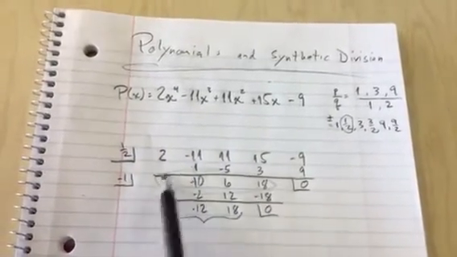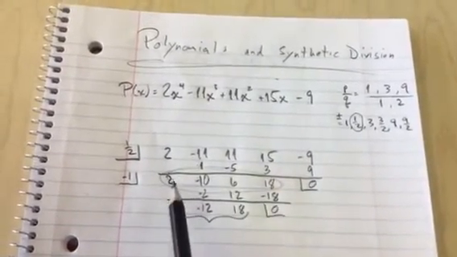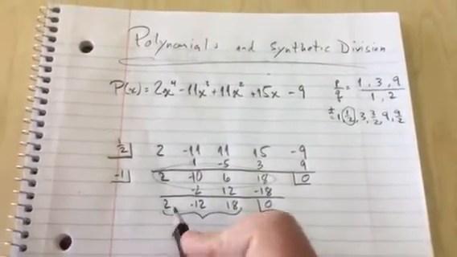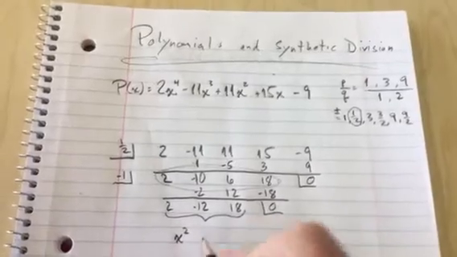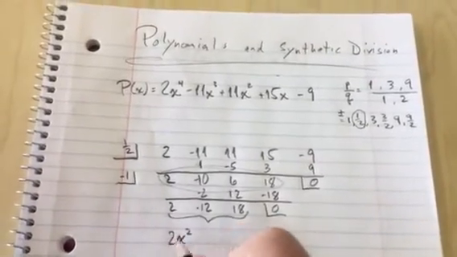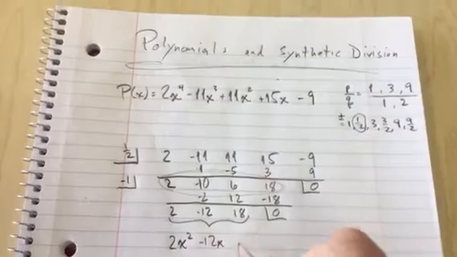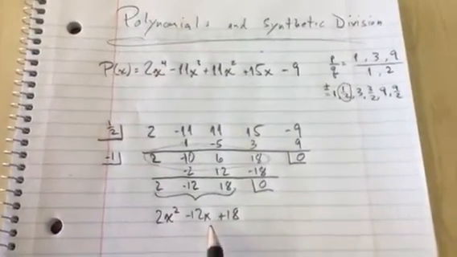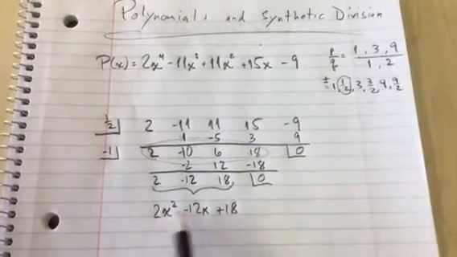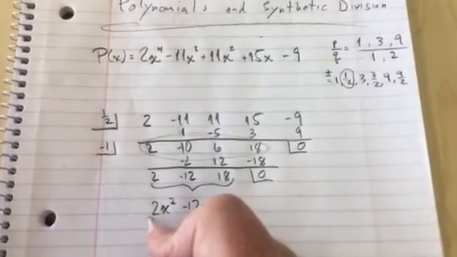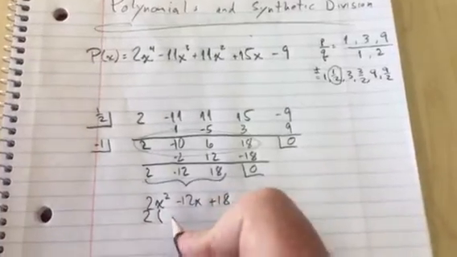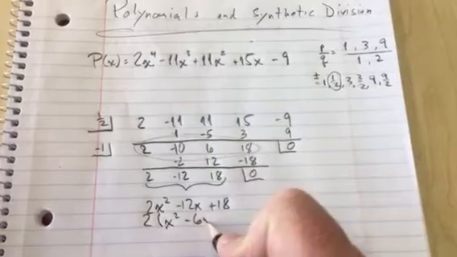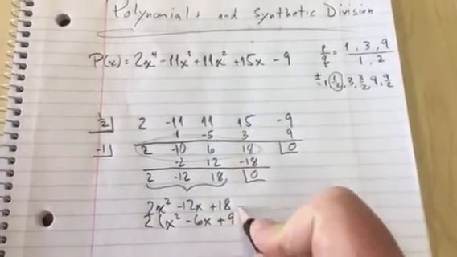This result right here, when we found that 0, this is a 3rd degree, and this is a quadratic quotient, meaning that this 2, -12, 18 represents the polynomial 2x squared minus 12x plus 18. So now I have to find the zeros of this. And it's possible that we can factor this. I would try first off factoring out the 2 just to reduce the numbers a little bit. So that would be x squared minus 6x plus 9.